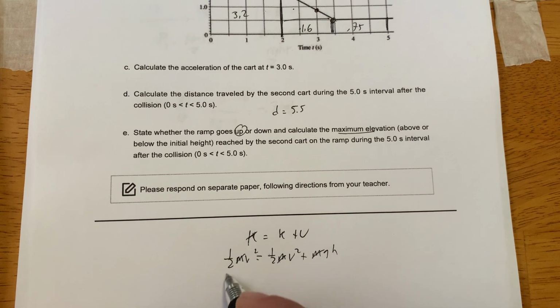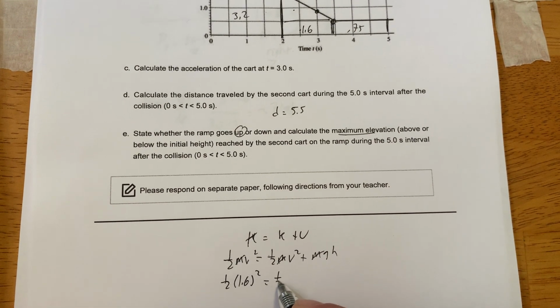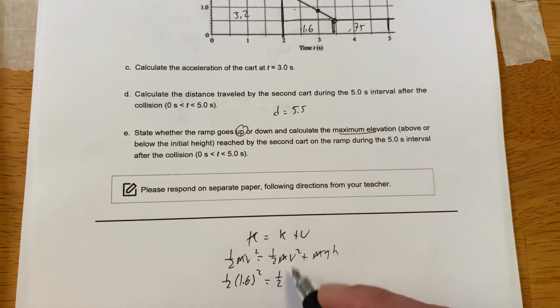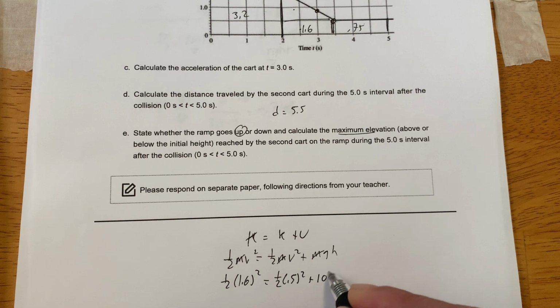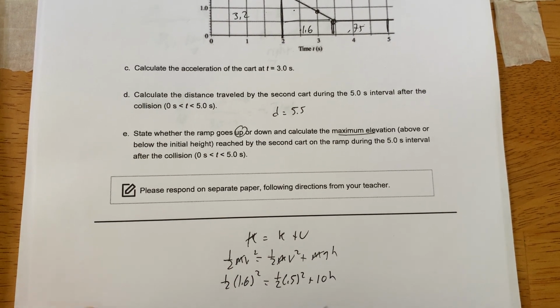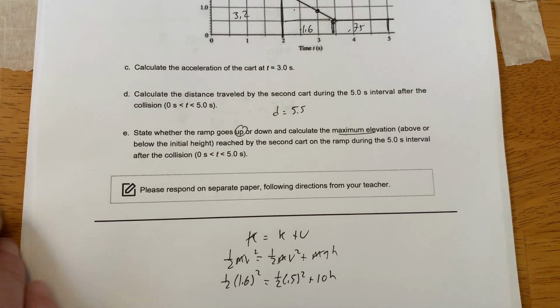Get rid of that. So 1/2 1.6 squared is equal to 1/2, how fast am I going here? 0.5 squared plus 10h. So what do I got here? I think I did this.